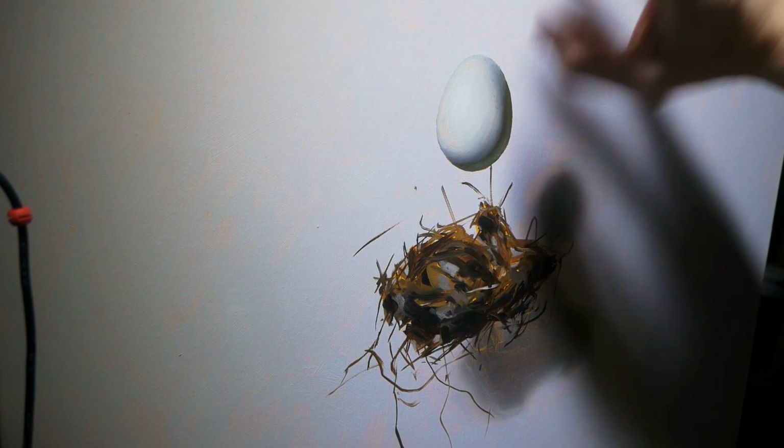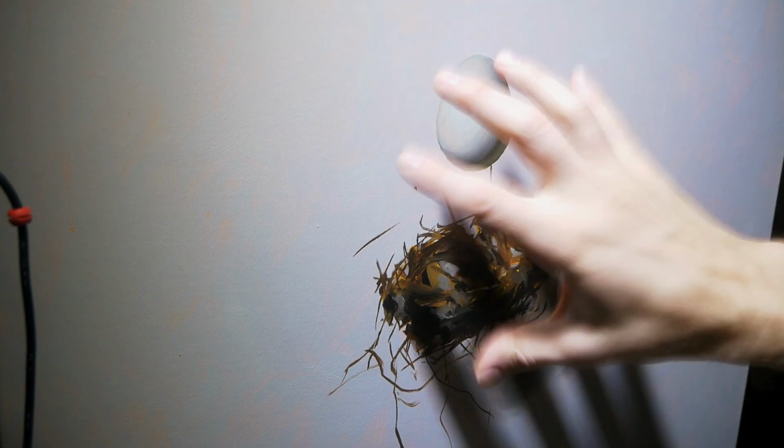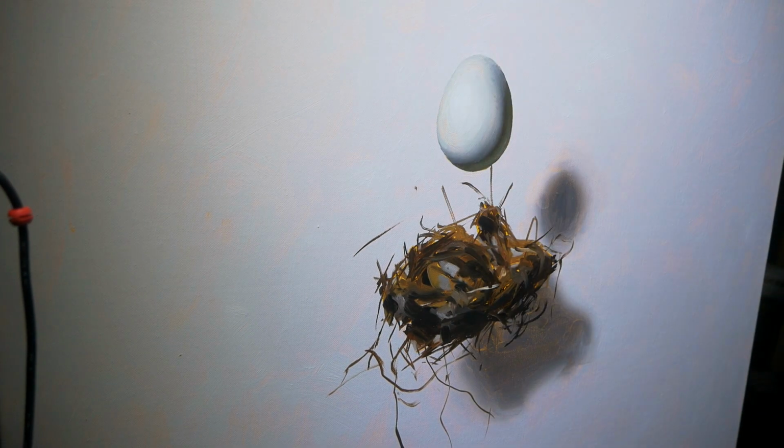So all your wetter sections are above your hand, so your hand can keep resting as it moves down the surface of the canvas. So yeah, that's just a little tip. But let's get going. I'll just walk you through my thought process as I go.